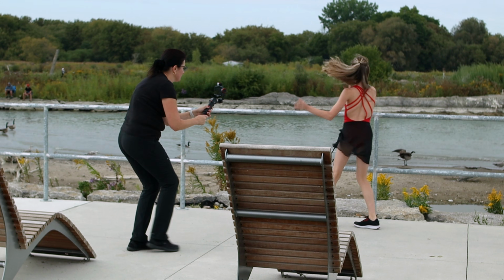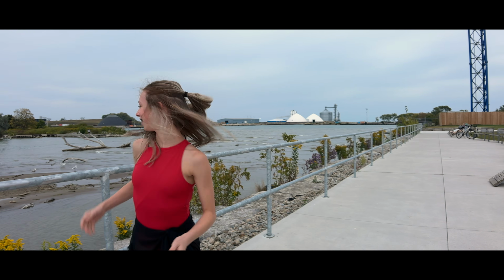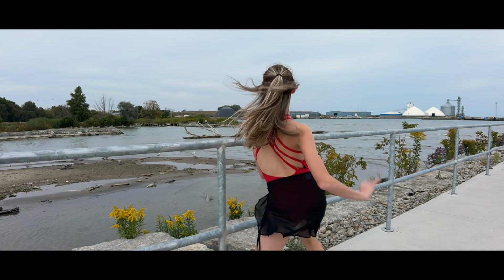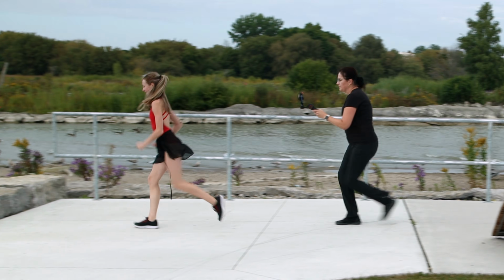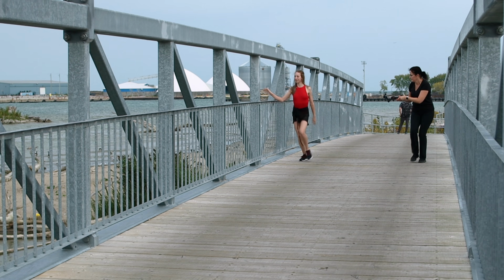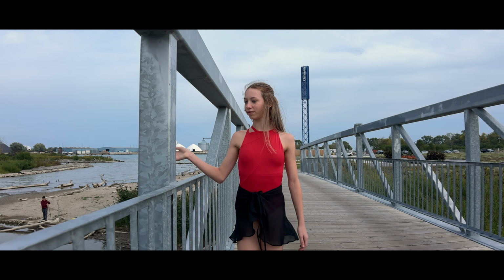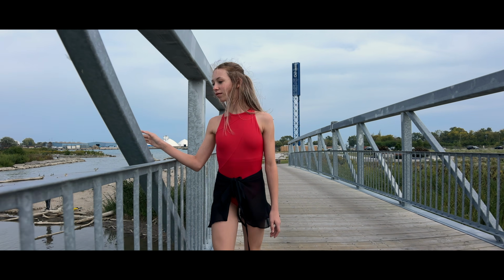Let's talk about close-up shots. Those are done also a bit lower, not at eye level, such as this shot where I was following Maya as she was dancing to the music, or as she was running towards the bridge. Don't forget to shoot from different angles, from behind, from the side, and from the front. This will give you much more freedom once you start editing.